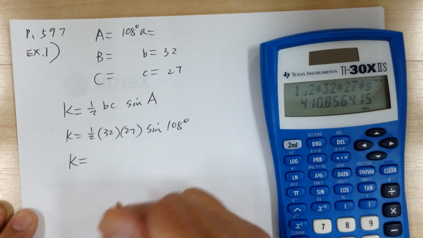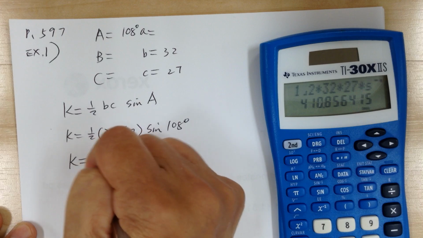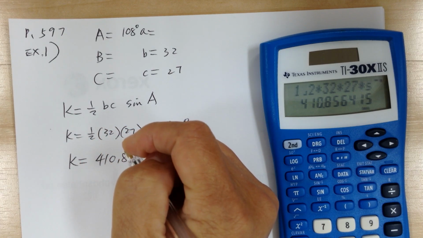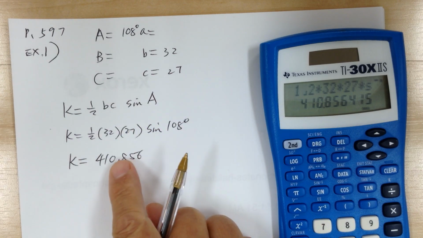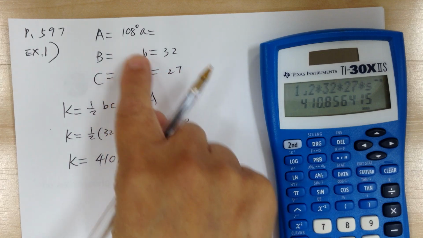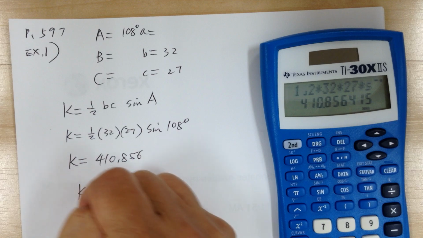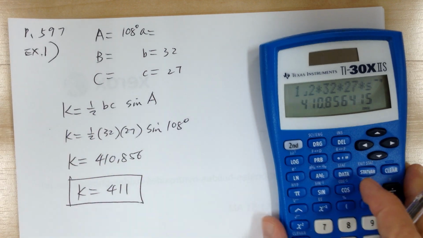I got 410.856, and in this case you want to round off to 3 significant digits because this is given to the degree. So K equal to 411, and that's it.